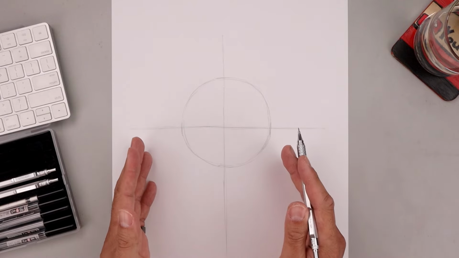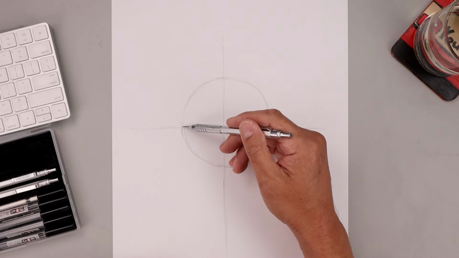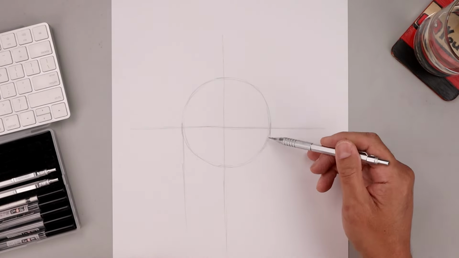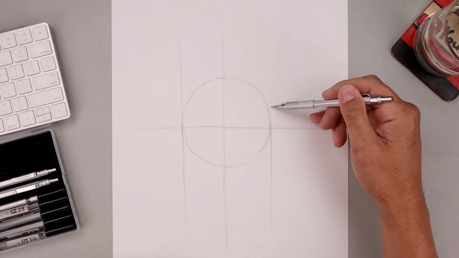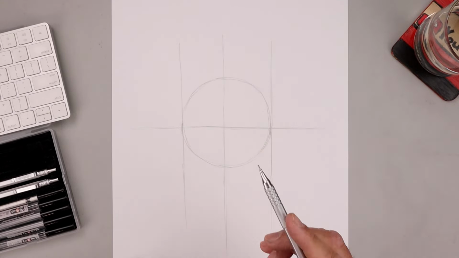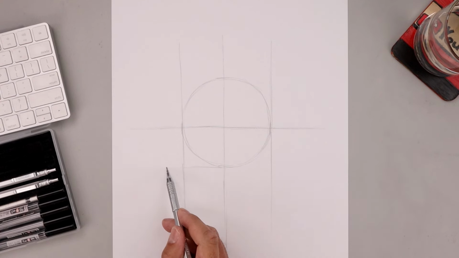Let's continue to break down the basic shape by adding a line coming down the side of our circle. So we'll start with the left, coming all the way down towards the bottom, and we'll extend it up towards the top. Now I'm going to add one more line going across the bottom of our circle from left to right.